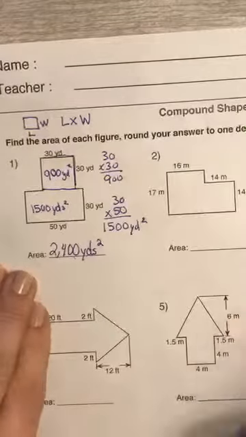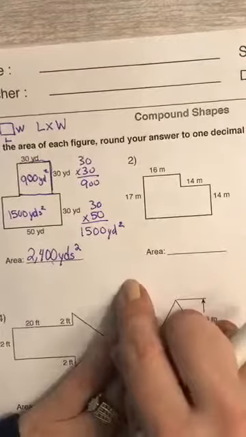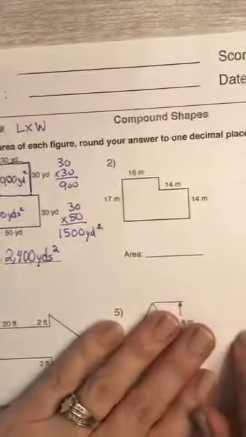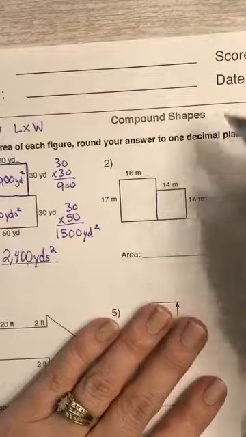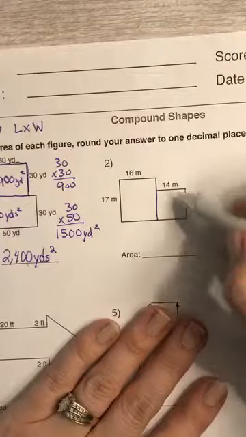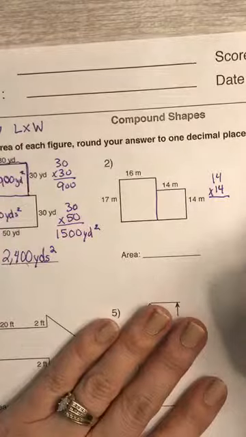Okay, number two. And you can pause this video anytime you need to get caught up and then restart it, but I'm going to keep moving on. Number two, you're going to divide straight down. You have a square here. To get this area, you're going to do 14 times 14.